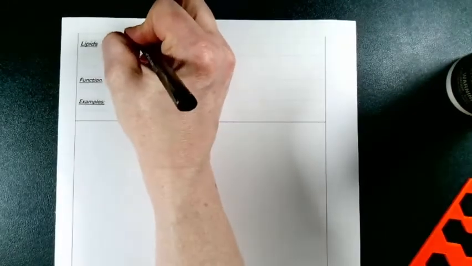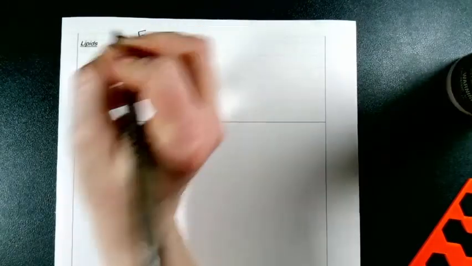Now we're going to go ahead and move on. If I can find my other note sheet. There it is. Now we're going to move on to lipids. So lipids is what makes everything taste so yummy, so delicious, and is very, very addictive. Lipids are just our basic fats.